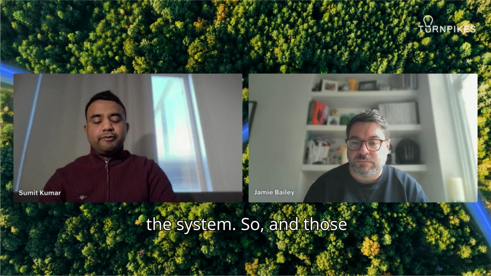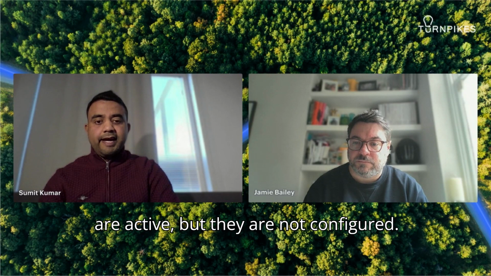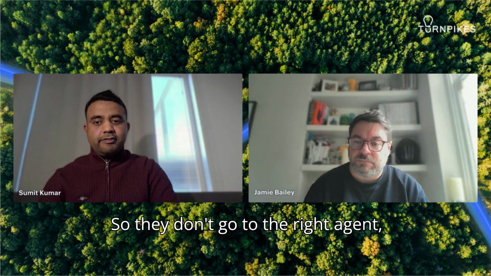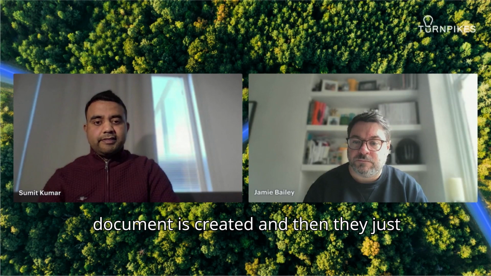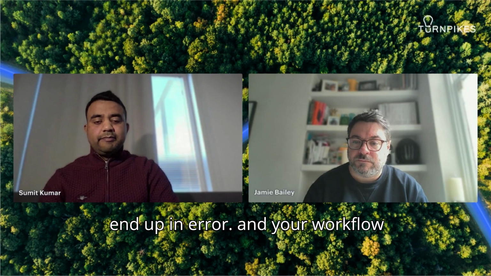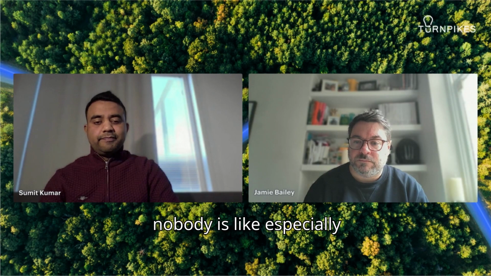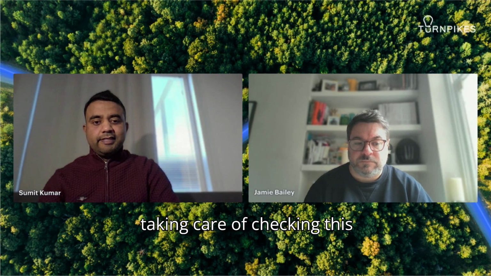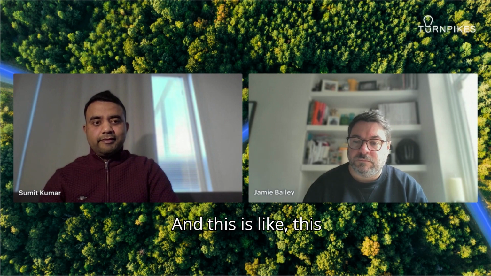Those workflows just go into error because there is no agent determination; they are active but not configured, so they don't go to the right people. They start when the document is created and then end up in error, and your workflow error log table volume grows quite rapidly, and nobody is regularly checking it.